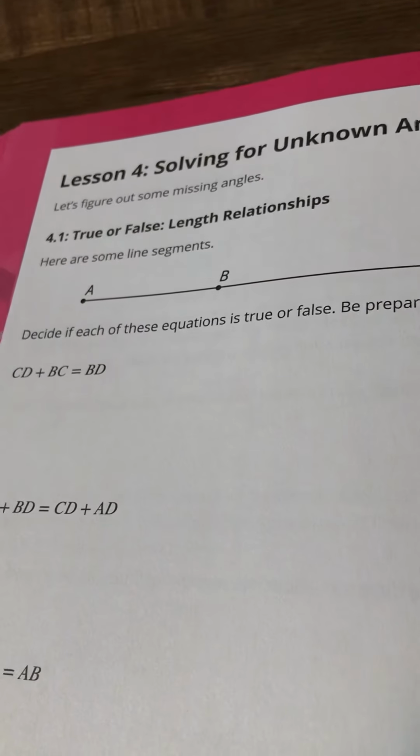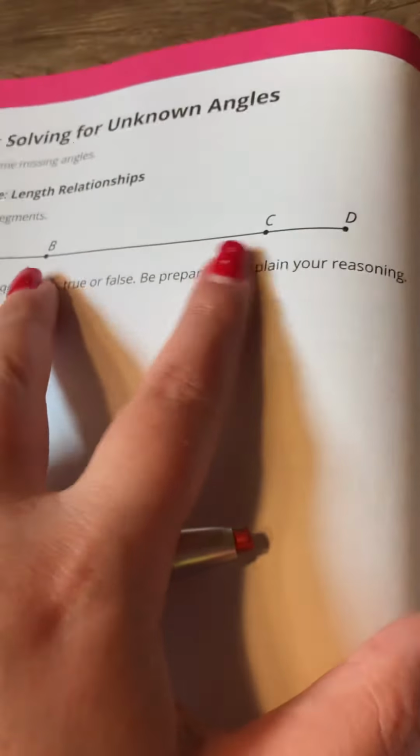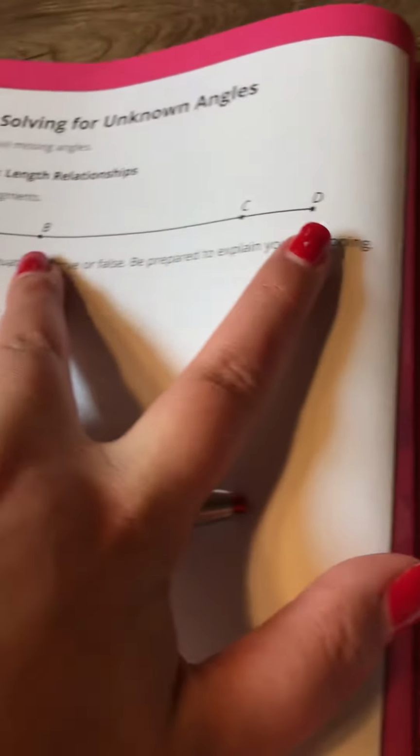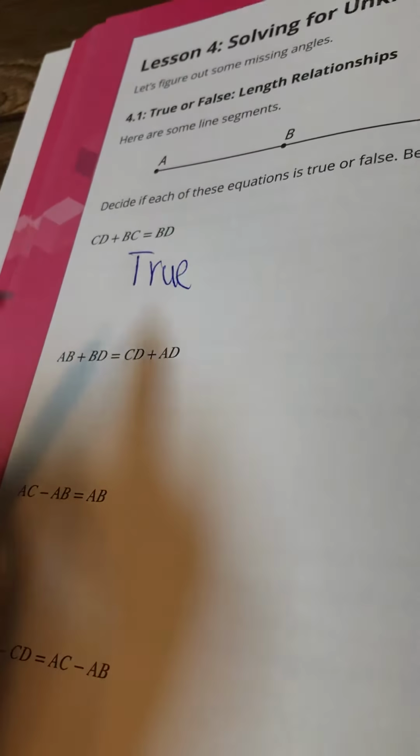Now we're moving on to lesson 4. So we're solving for unknown angles. True or false? CD plus BC is equal to BD. That's true. AB plus BD equals CD plus AD.